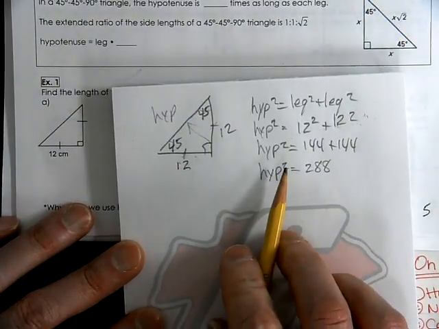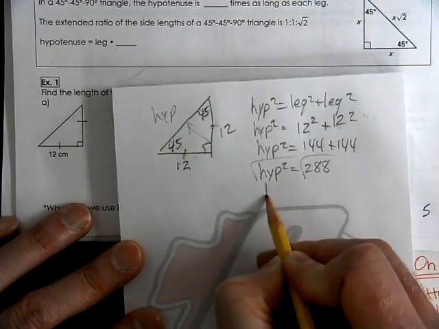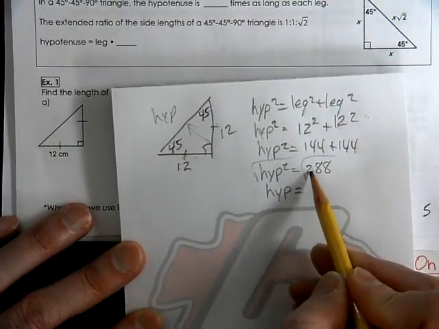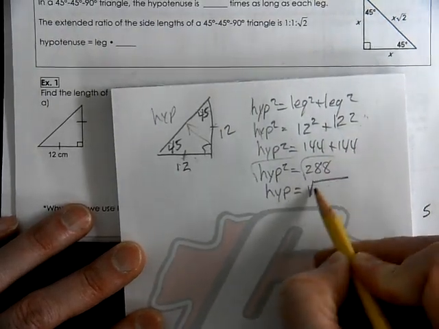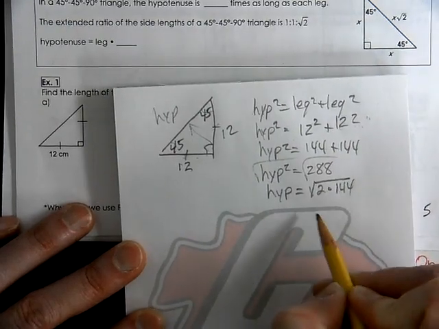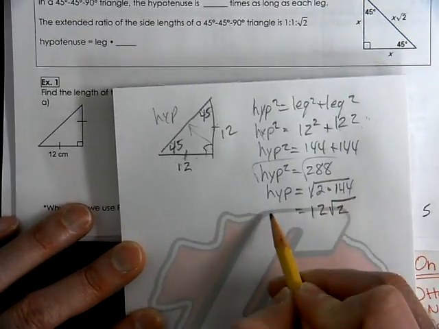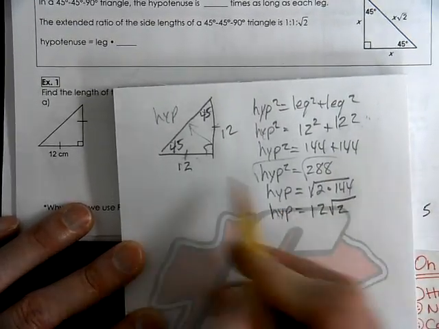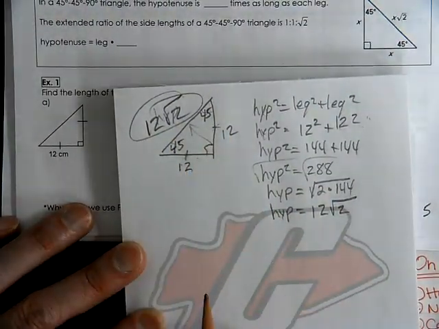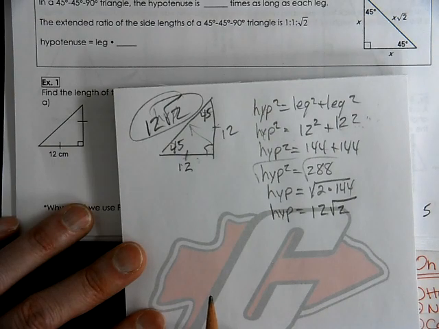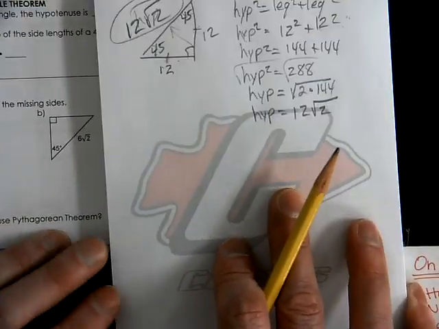Now, what do we do to get rid of the square on the hypotenuse? You need to take the square root. Now, 288 was made up of 144 twice, so that's 2 times 144. You know the square root of 144 because that's 12. So you have 12 root 2 as your hypotenuse. And I will tell you, this is not a coincidence. All right? Let's try the next one using the Pythagorean theorem.